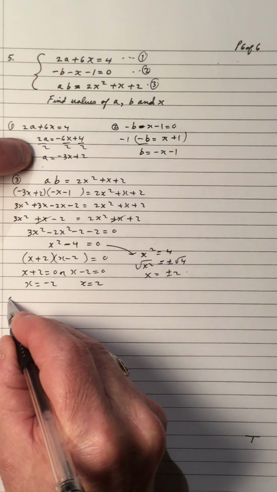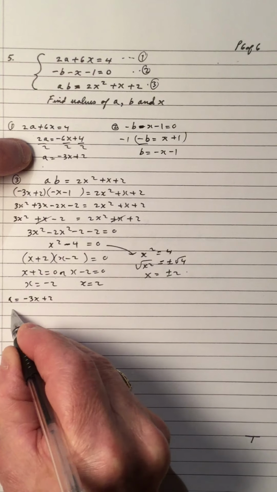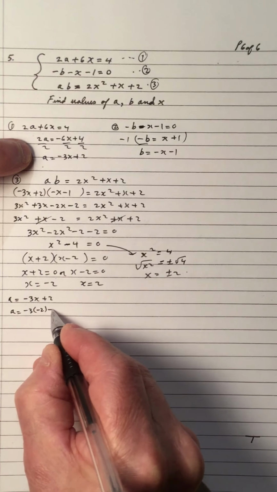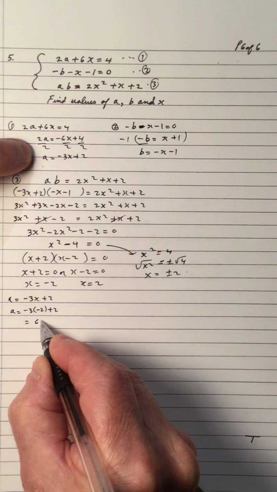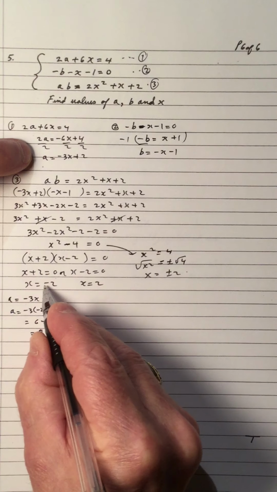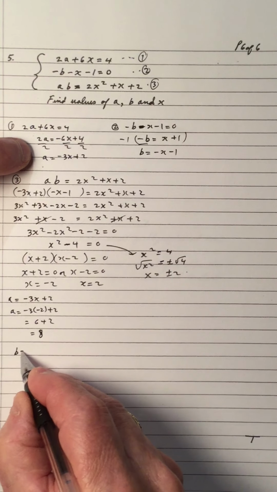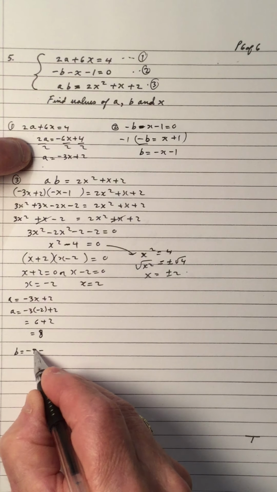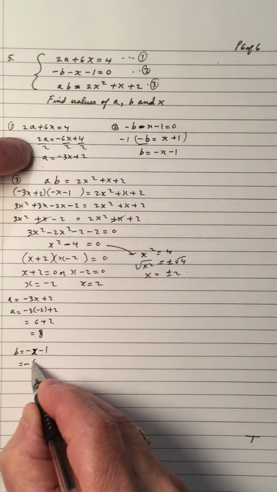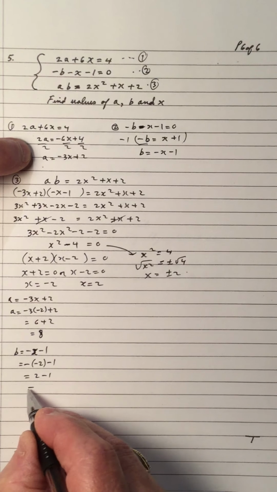So remember, a is negative 3x plus 2. So a is negative 3 times x, and x is negative 2. So that's 6 plus 2, which is 8. So when x is negative 2, a is 8. And let's do b. b is negative x minus 1. x is negative 2, so it's the negative of negative 2, minus 1. 2 minus 1 is 1.